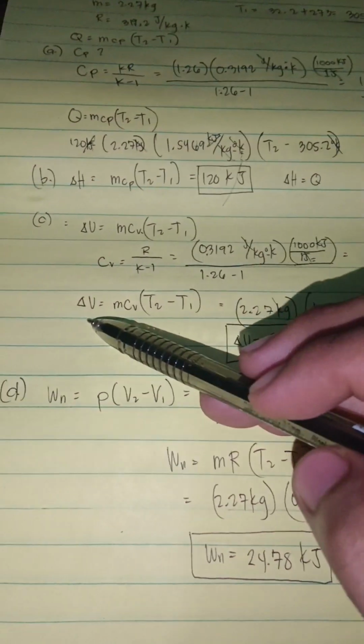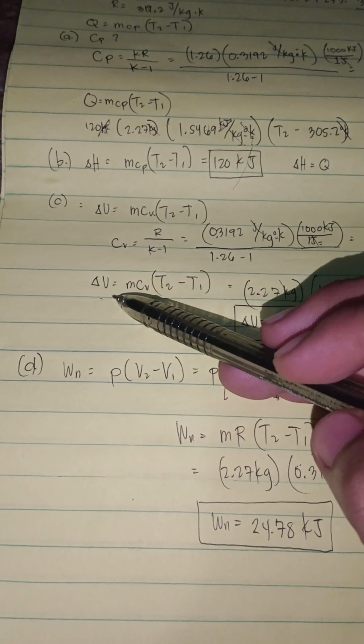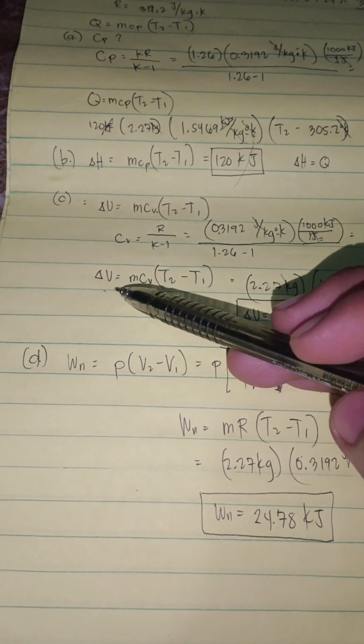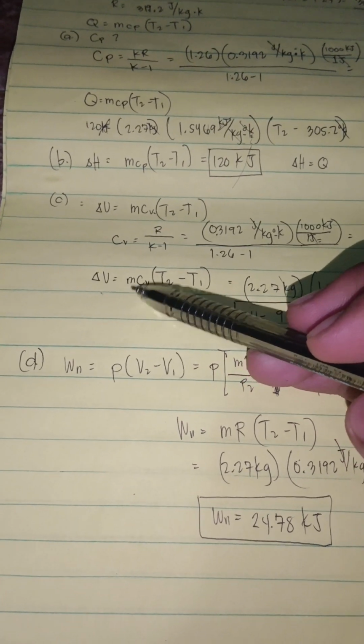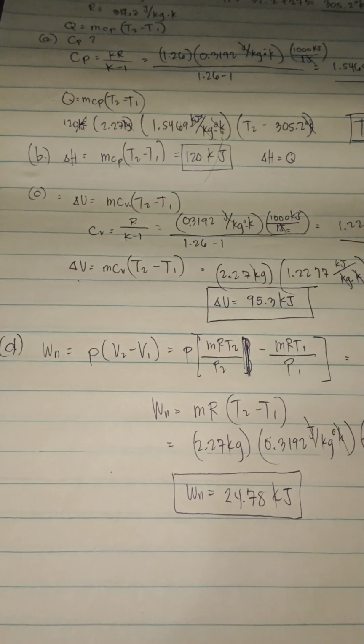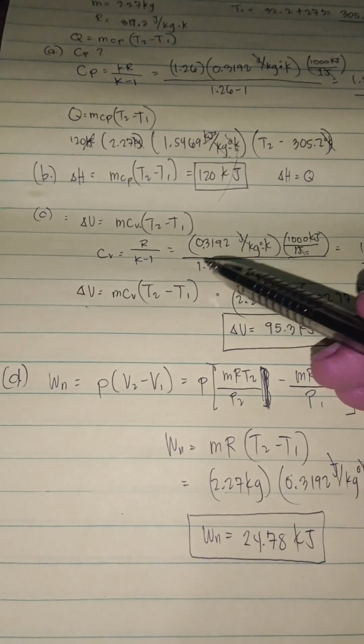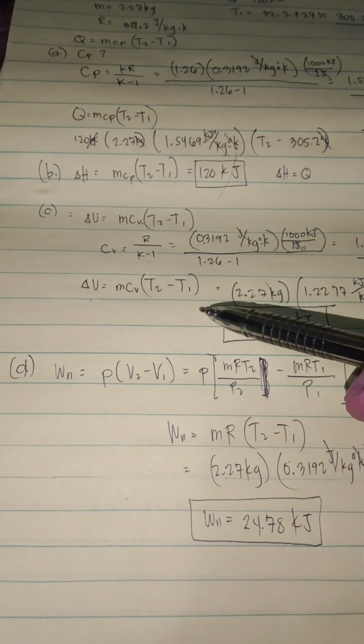So for the change of internal energy, we can use the formula now. The change of internal energy equals mass times constant volume, parenthesis, final temperature minus initial temperature.